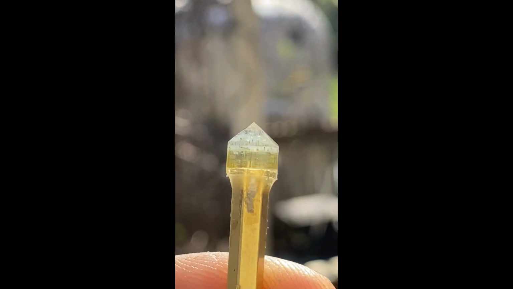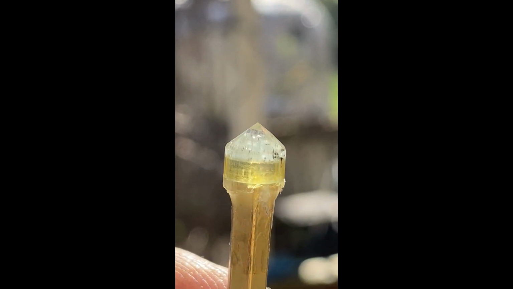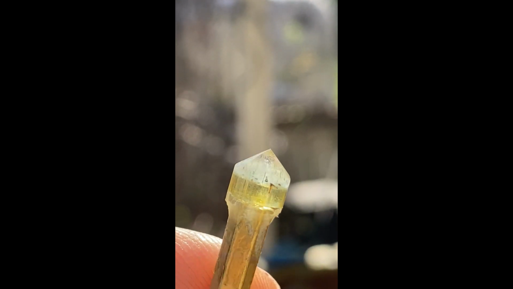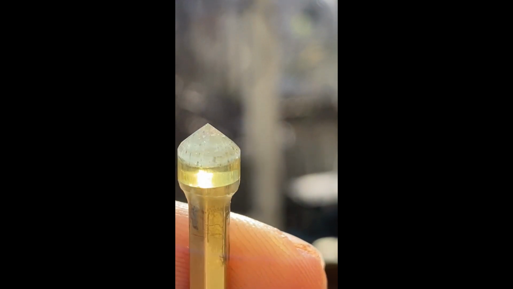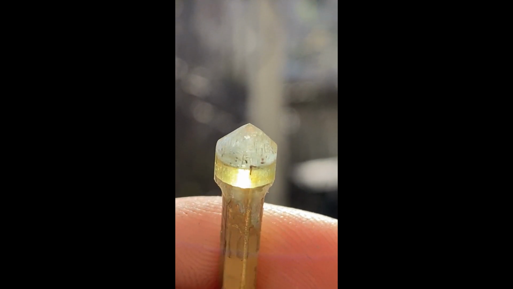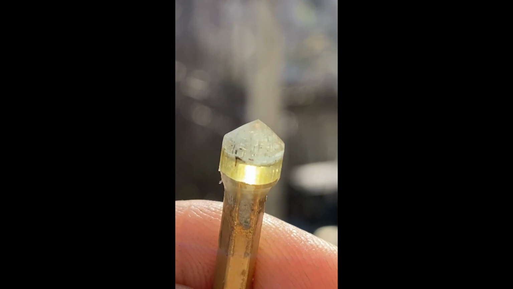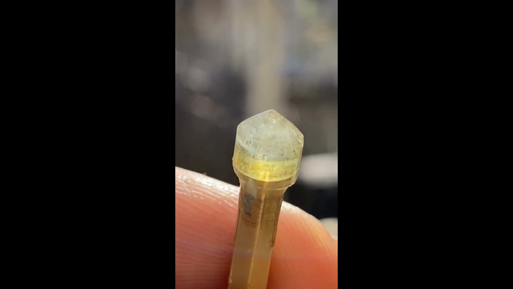I love how the very tip of the pavilion is gold from the heliodor shining through the aqua. And I'm wondering if this stone's going to turn green when I look at it from the top. We'll find out soon.